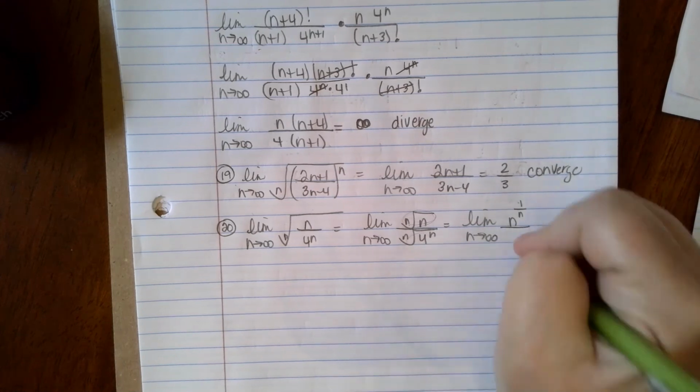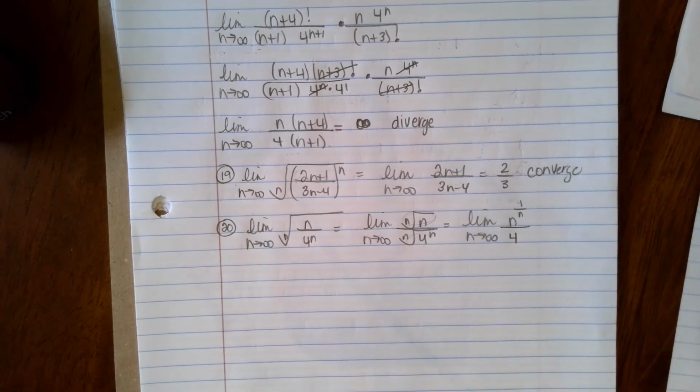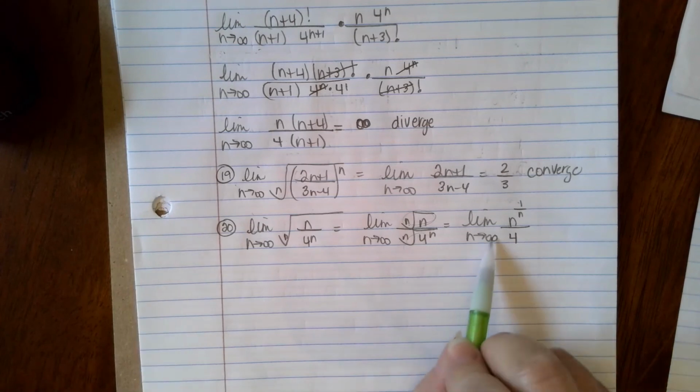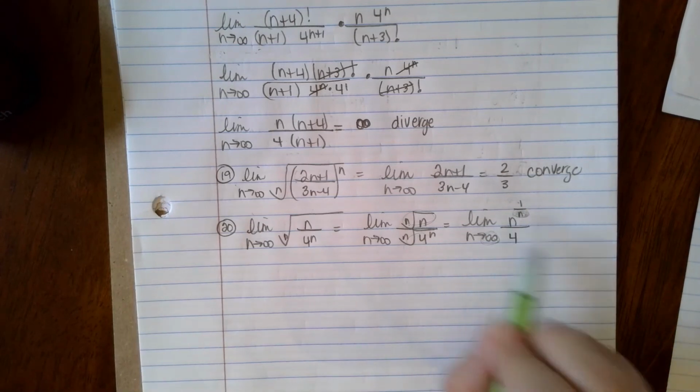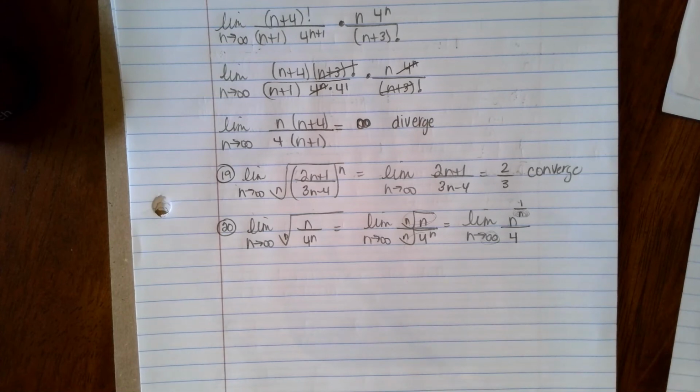And this is just going to be a 4. So that's how I got it. All right, well, let's take a look at what's happening here. If I plug in infinity, the first place I'm going to plug it is into this exponent. I can figure out what the exponent is before I can figure out what the number is.